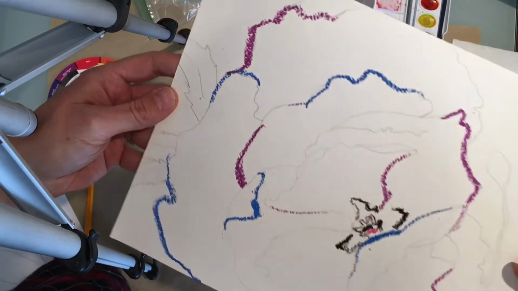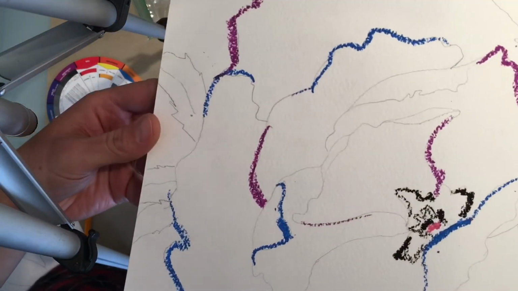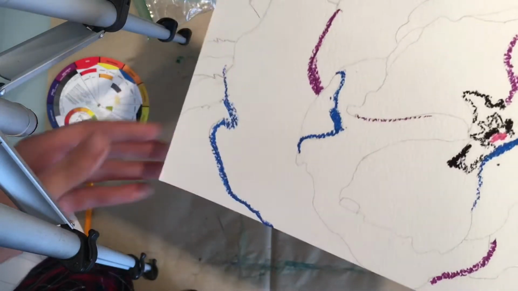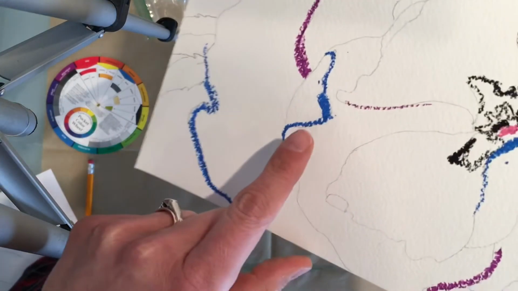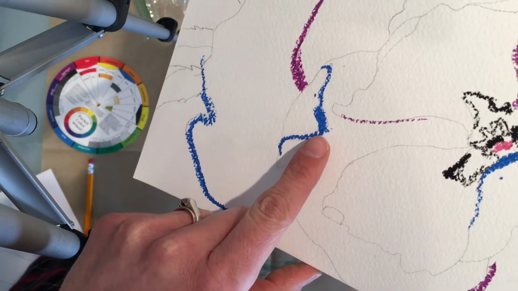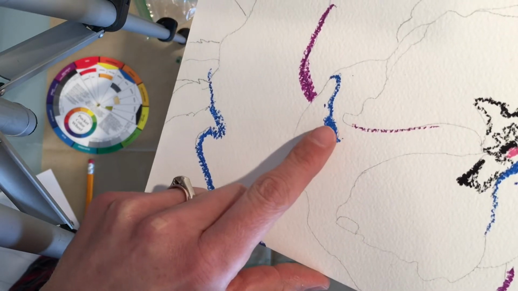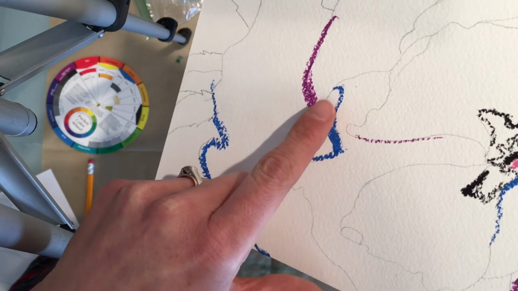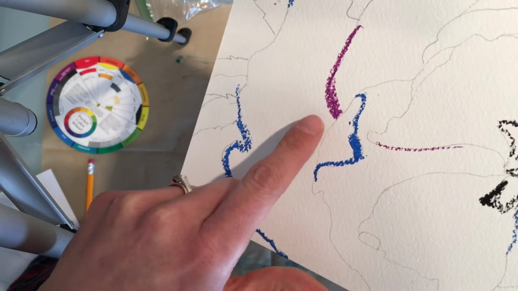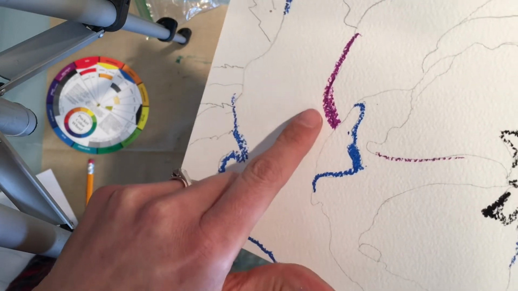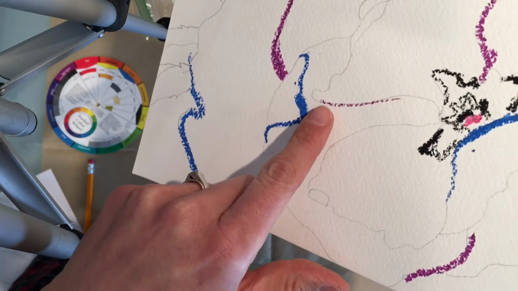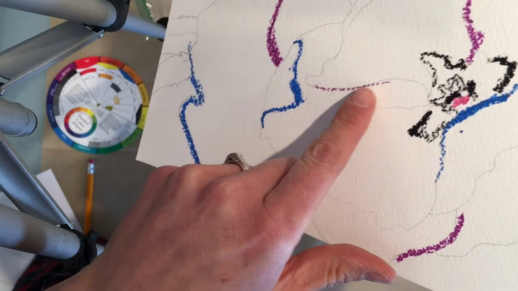So I also want you to look at how I drew this. There are areas, for example here, where I have a thicker bit of line and then it goes to a thinner bit. Here you can see how thick this purple line is versus this area.